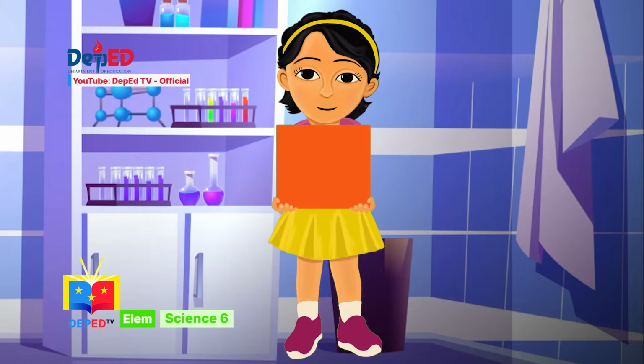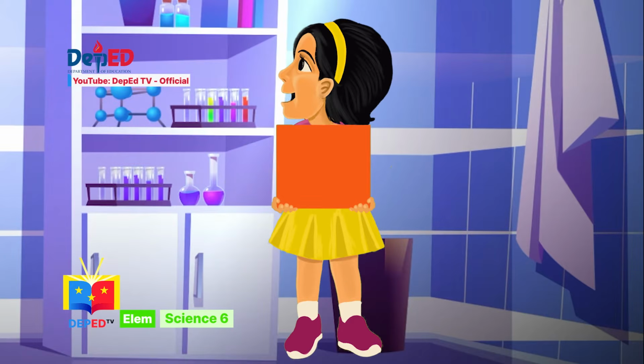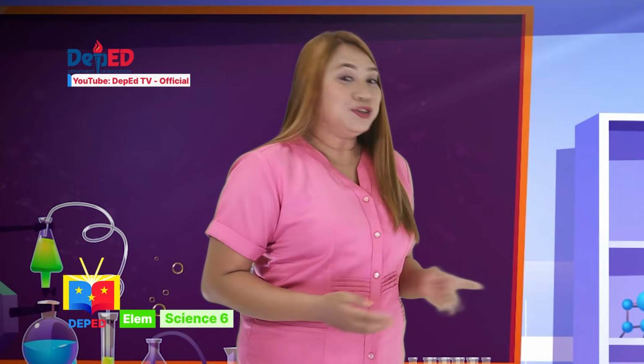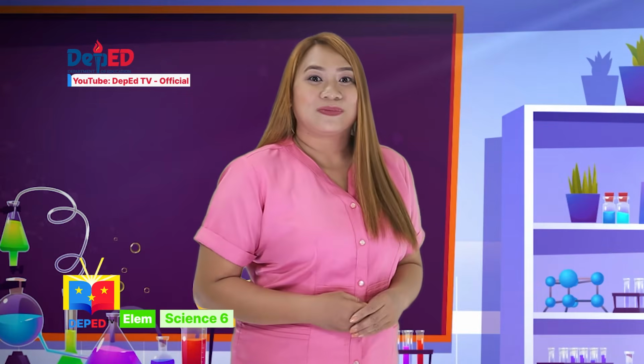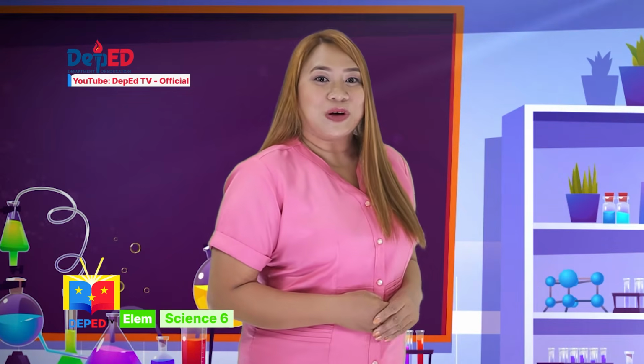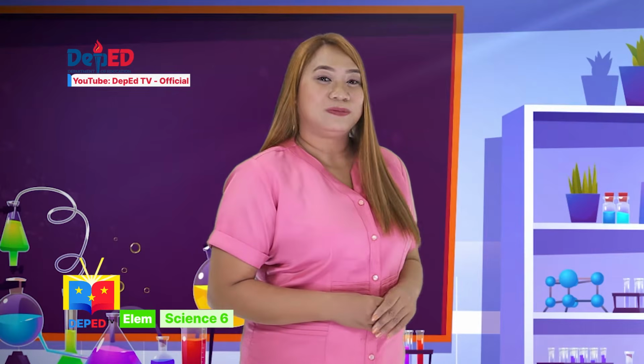May I ask for your help in separating and organizing these things, Teacher Kids? Sure, Cece! Science-minded learners, are you ready to help Cece? What are the techniques we need to use to separate and organize the things inside the box? Okay, Cece, we can see that there are notebooks and papers. Let's separate them first from the mixture by using hand-picking technique.